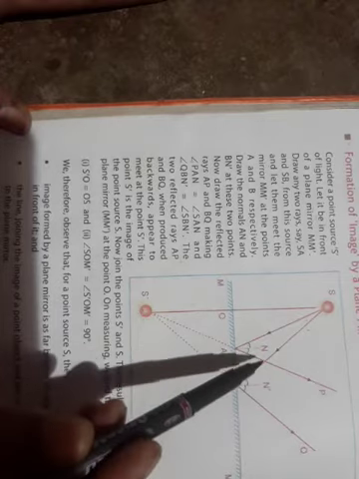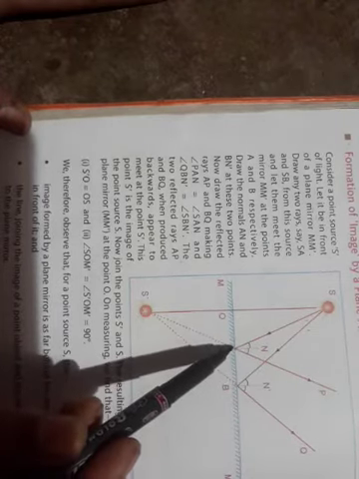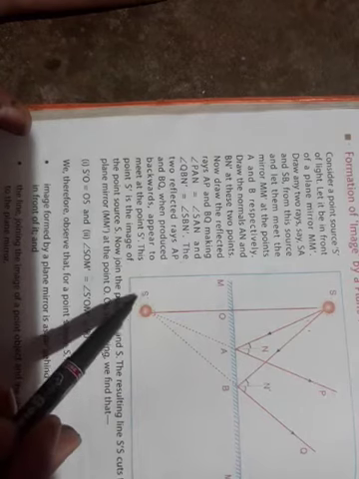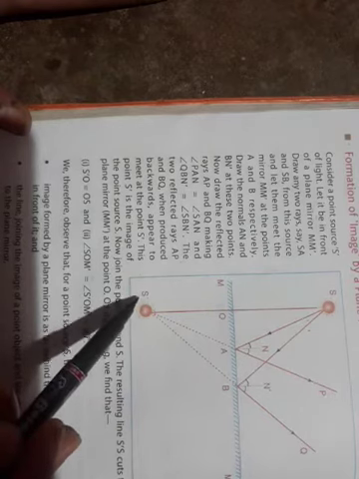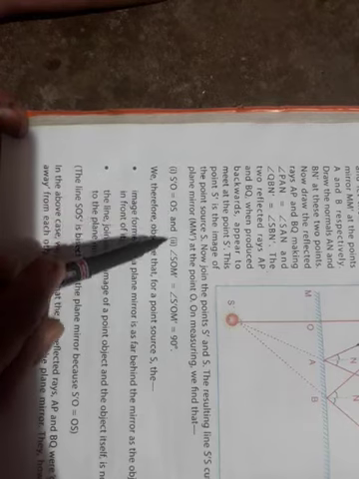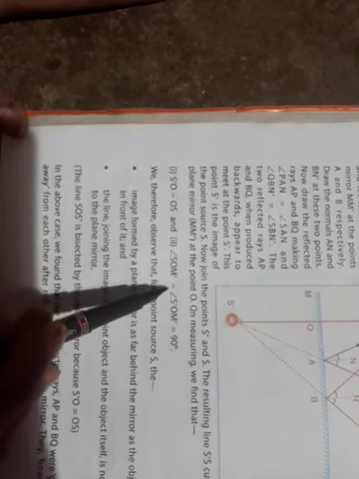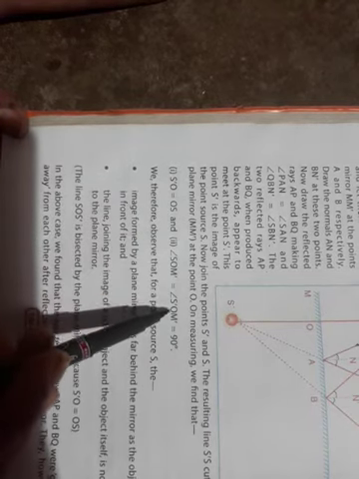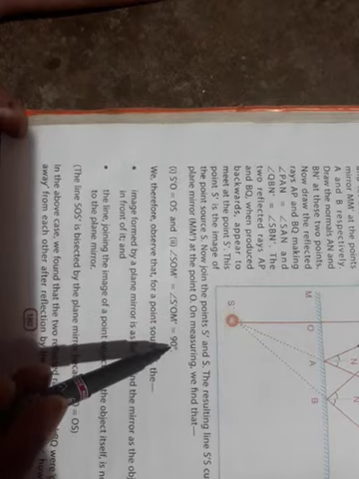This is the normal, N dash. And here you are virtually doing this, that there is S dash, which means there is an image. S dash is the image. Here given S dash O equals OS, and angle S dash OM dash is equal to 90 degrees.